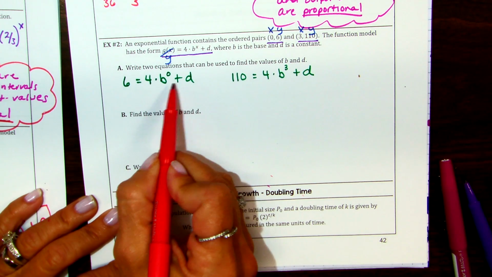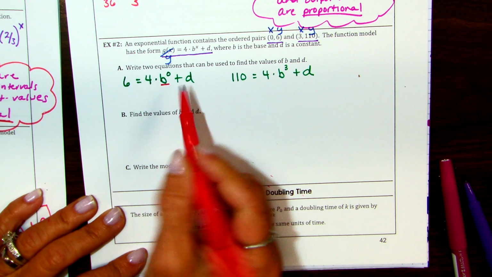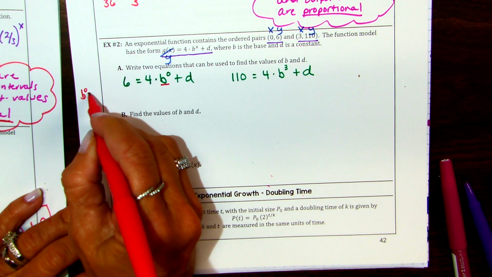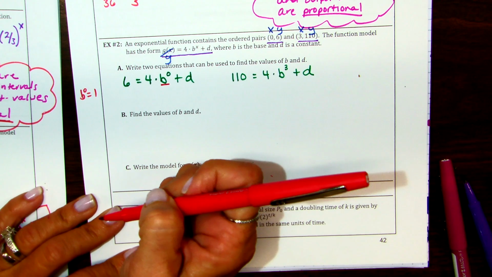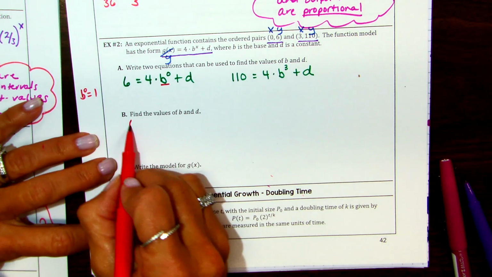Well, let's just take our first equation. What I can see already that I can simplify is B to the 0. What does B to the 0 equal, guys? 1. 1, right, Daniel? Anything to the 0 power is 1, whether it's a number or a letter, okay? So let's just go ahead and simplify that.